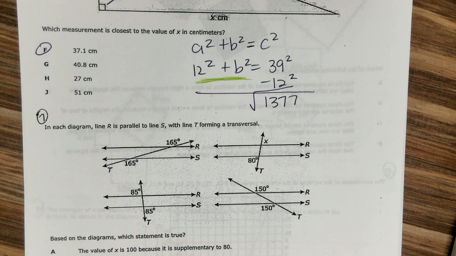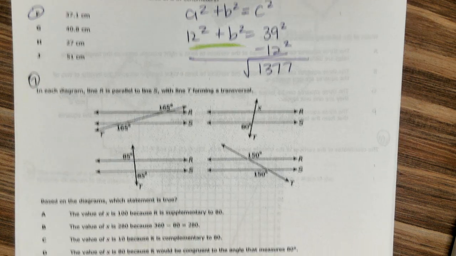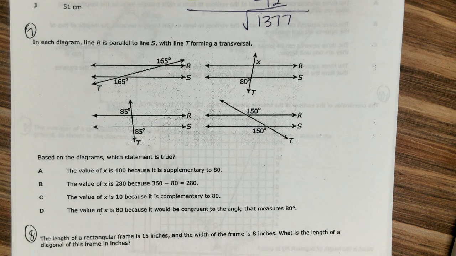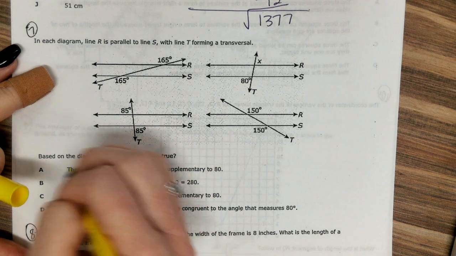Again, you have a CBA this Wednesday. You need to make sure you're doing this with understanding. Number 7. Remember I told you they're going to give you too many pictures. So look at the answer choices. What are they all talking about?